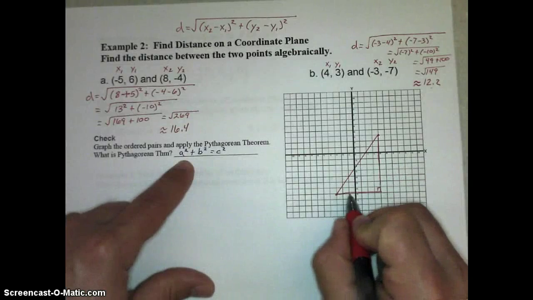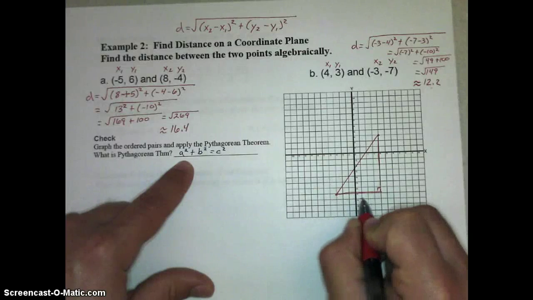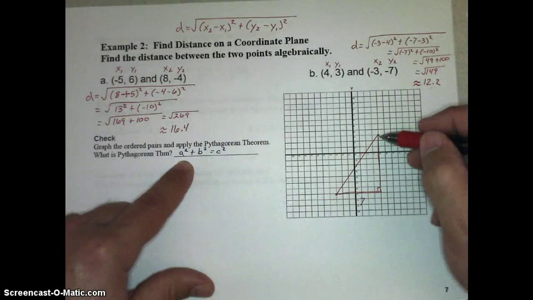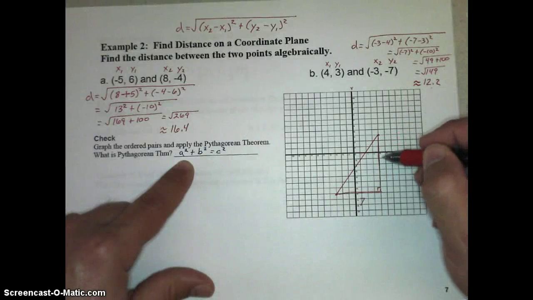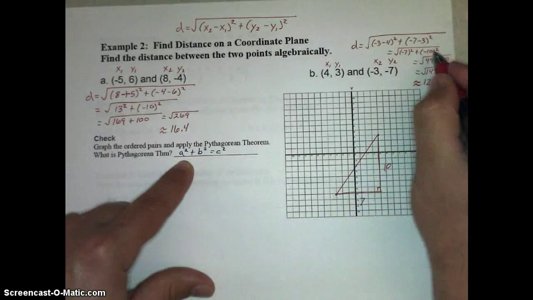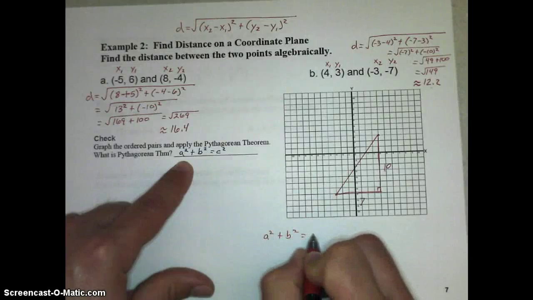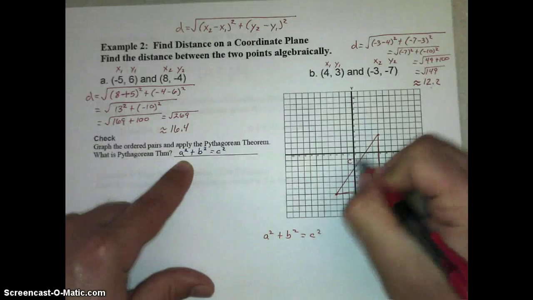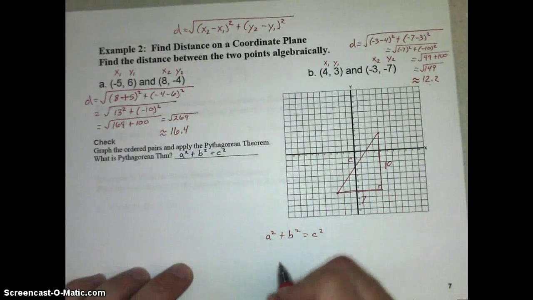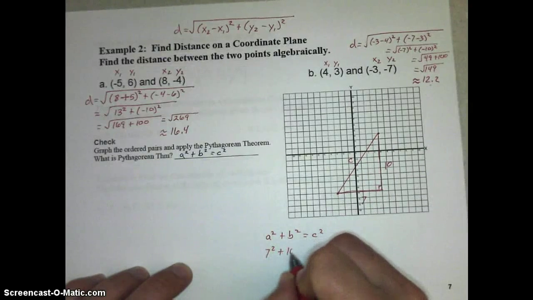A is this leg. So if I count that, 1, 2, 3, 4, 5, 6, 7, that's where that 7 comes from for the x's. And for the y's, 1, 2, 3, 4, 5, 6, 7, 8, 9, 10, that's where we get that 10. So if I take a squared plus b squared, that will equal c squared. Your hypotenuse is the length or the distance between these 2 points. So let's plug them in to check. Say a is 7, b would be 10.